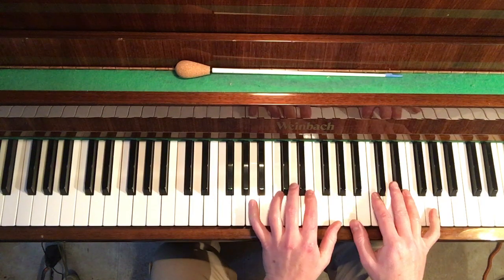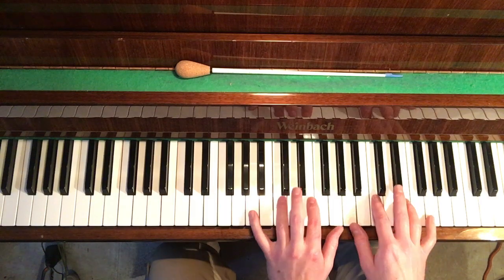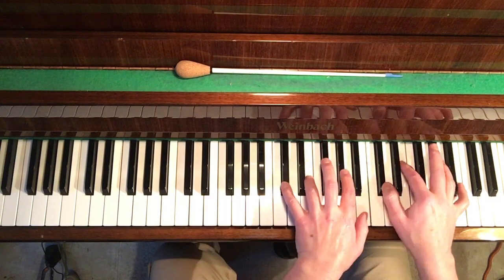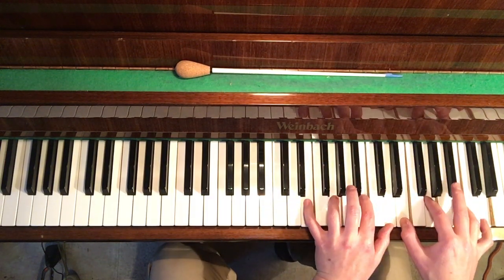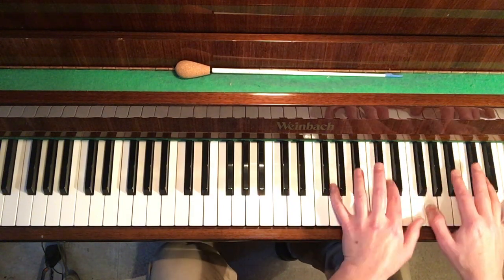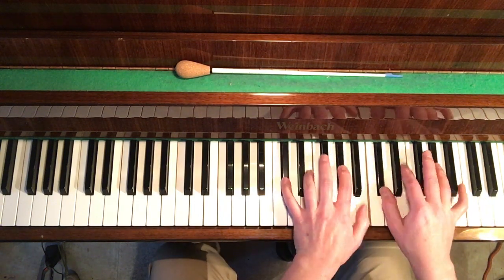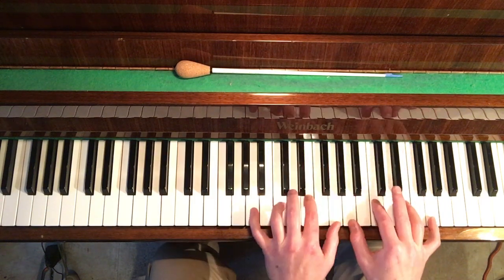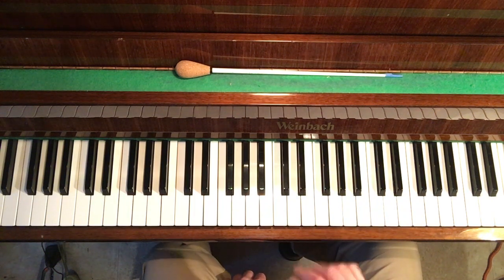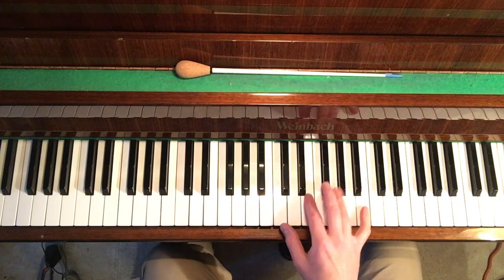Here's minor 7, just to hear the difference. I'll start on A. Probably should have started on G for dominant. I'll start on A for minor 7. Just so you can hear the difference. That's a minor 7 chord, and I'll do C major 7, and I'm just going up and down playing all 12.